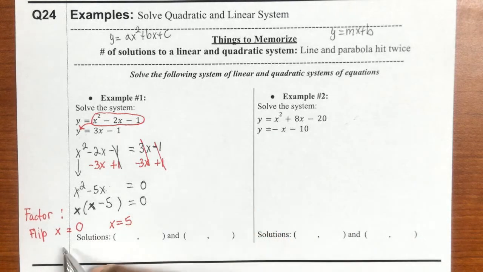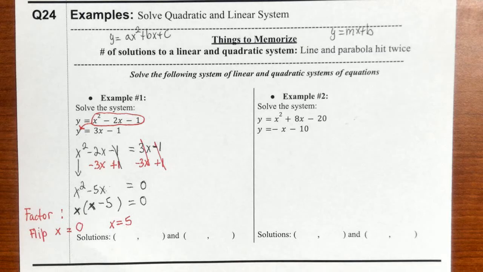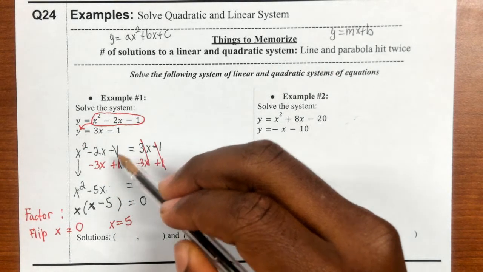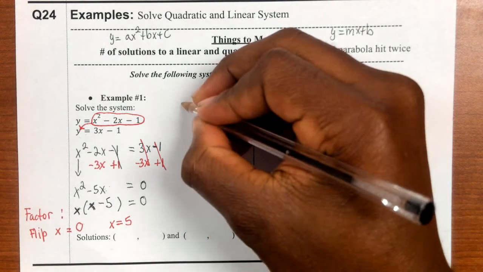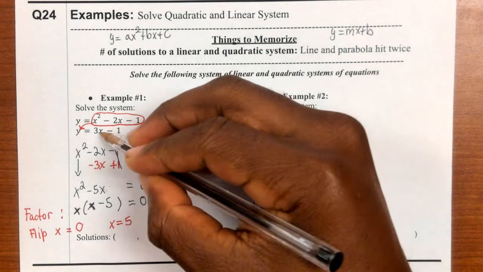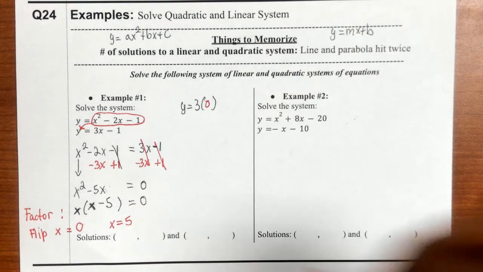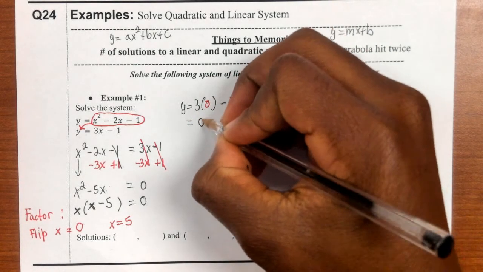Now I need to find the y values that go with them. To find the y values, I'm going to plug each of these x values into my shortest equation, just like how we do other systems. Always plug it into the shortest equation, so that would be the second one. I'm going to replace the x right here with parentheses 0. So I would have y equal 3 times 0 minus 1. Now we calculate. 3 multiplied by 0 is 0.